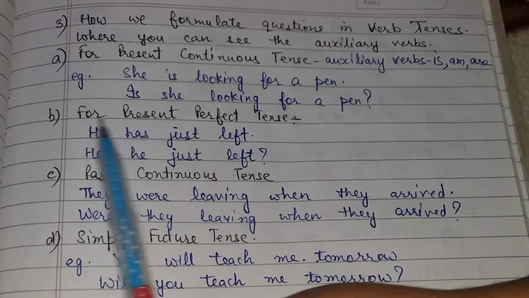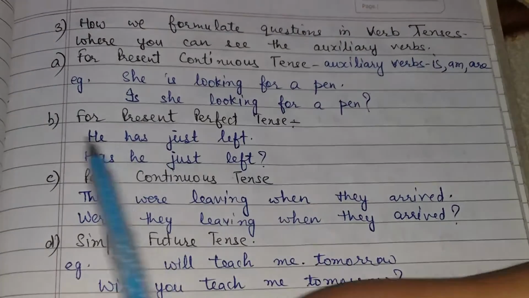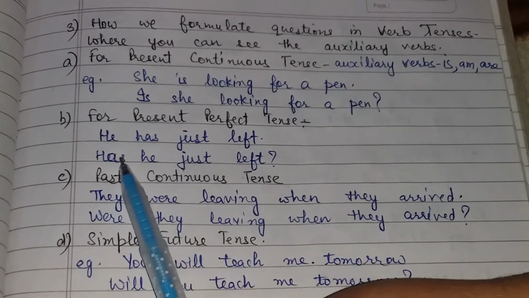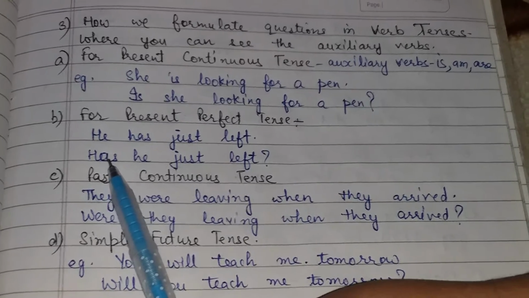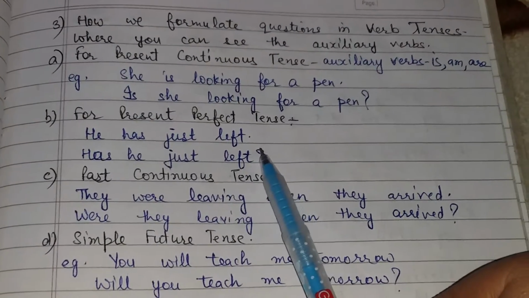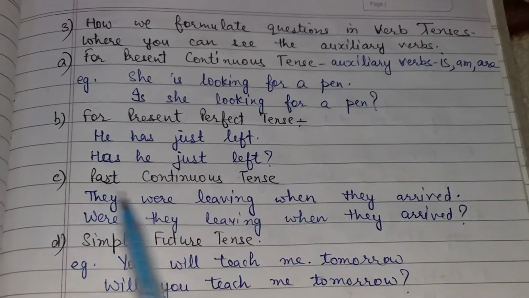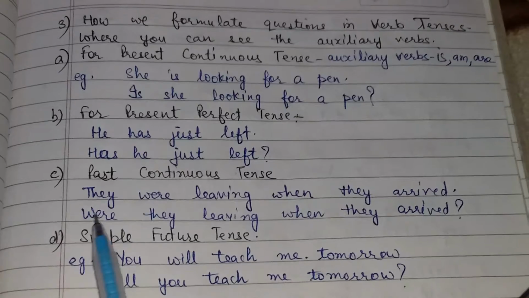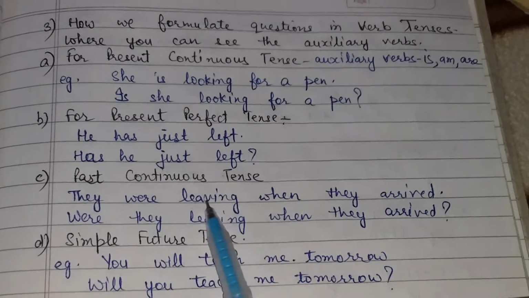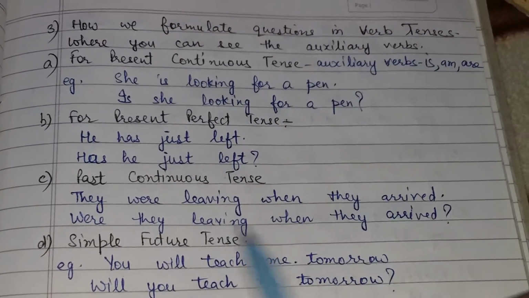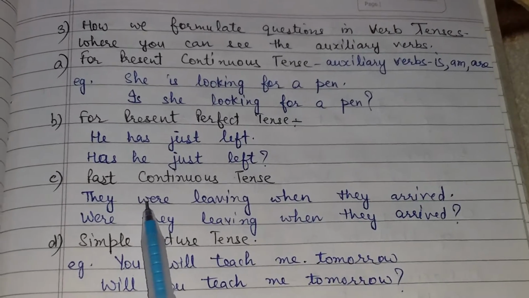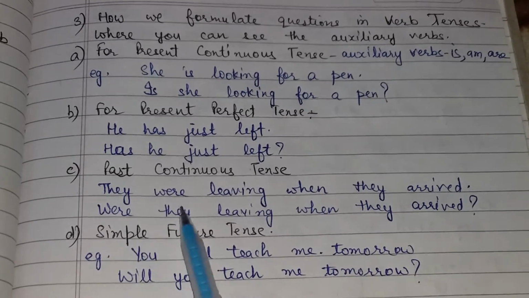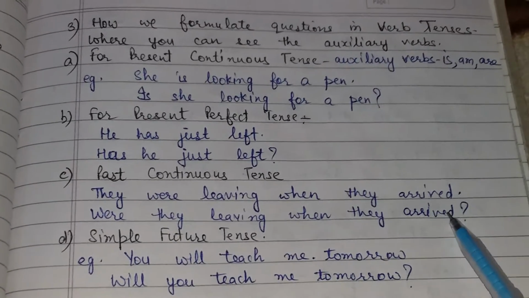Similarly, for present perfect tense, he has just left. Here has we put in front of the subject. Has he just left? And then sign of interrogation. For past continuous tense, the auxiliary verbs are was and were. So one example is from them. They were leaving when they arrived. So here the auxiliary verb were should be placed before the subject. Were they leaving when they arrived?